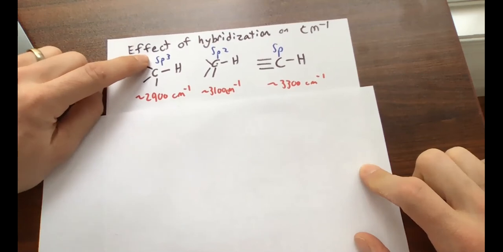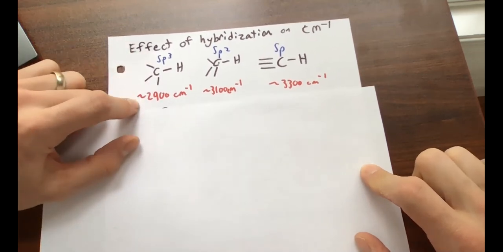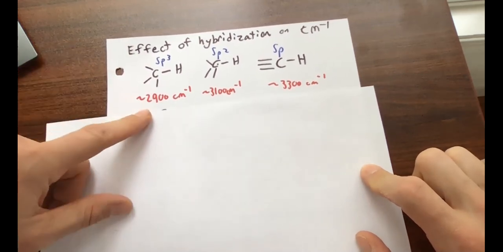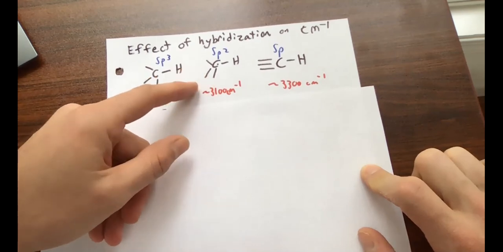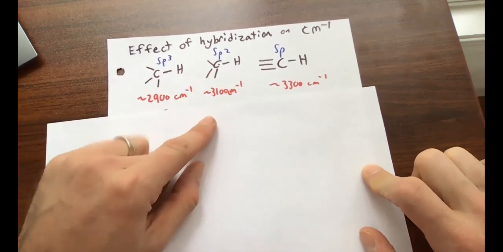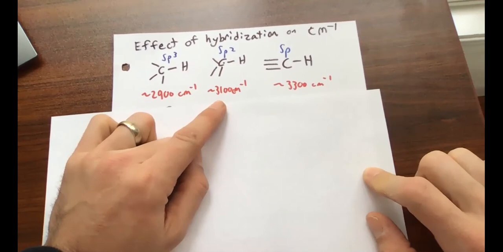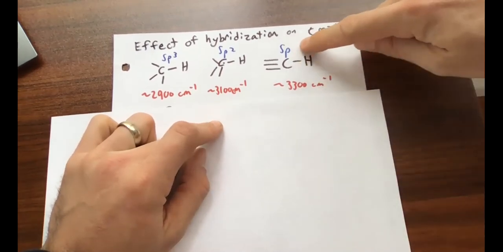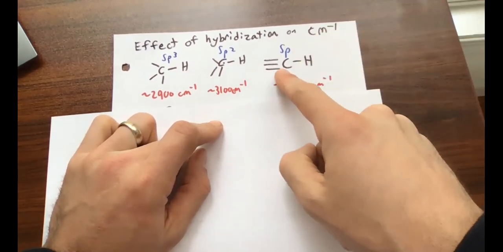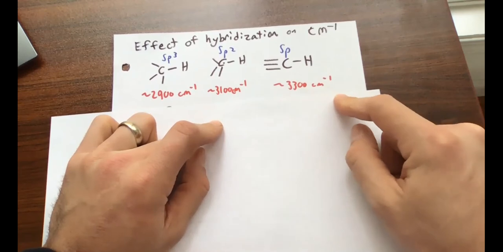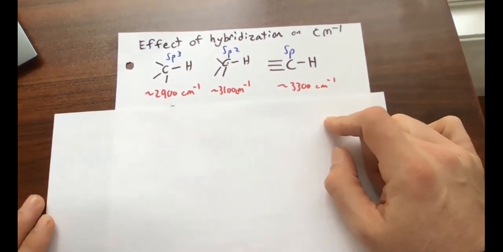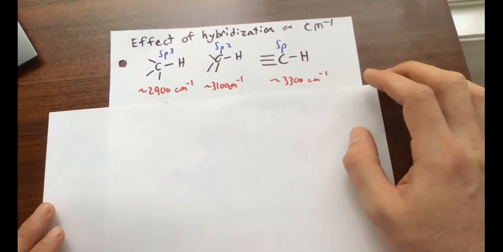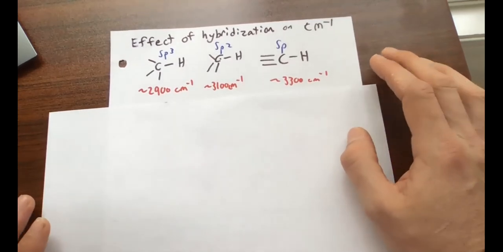An sp3 carbon that's tetrahedral has a characteristic frequency of around 2900, whereas having a double bond on the carbon, an sp2, makes the carbon-hydrogen bond resonate at around 3100 wave numbers, and having an sp, a triple bonded carbon-hydrogen, gives you around 3300 inverse centimeters.